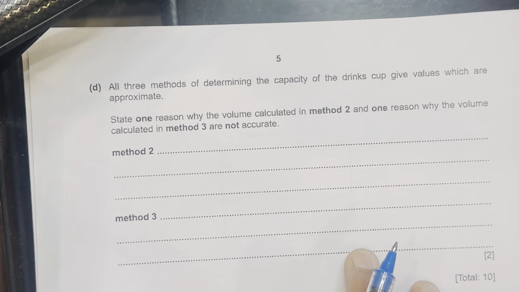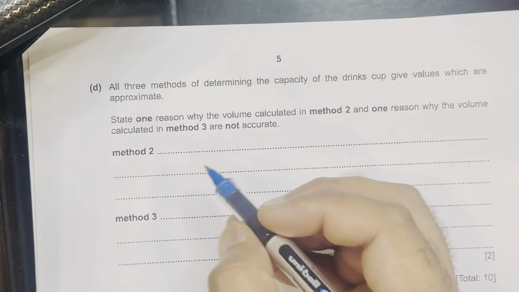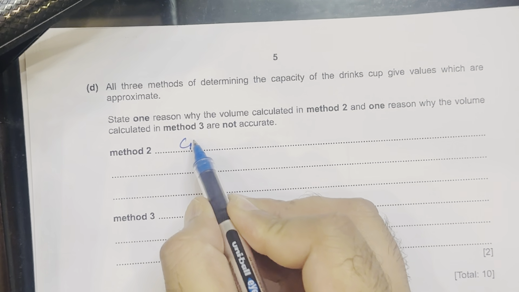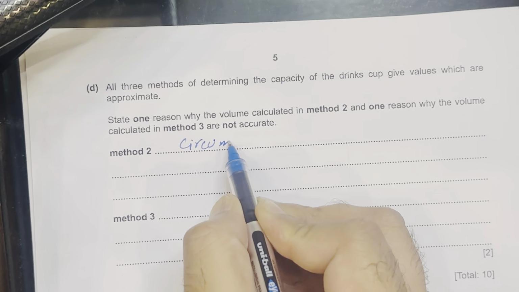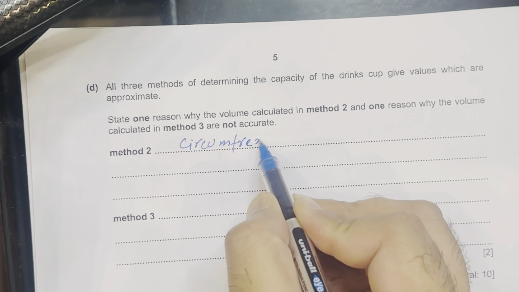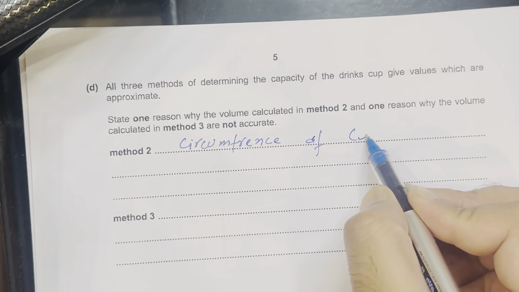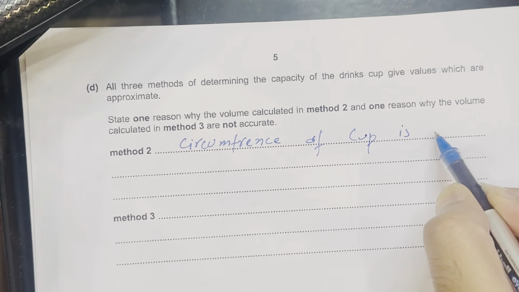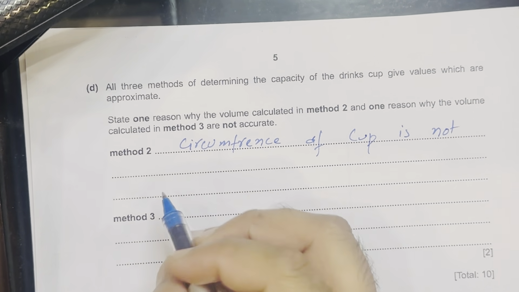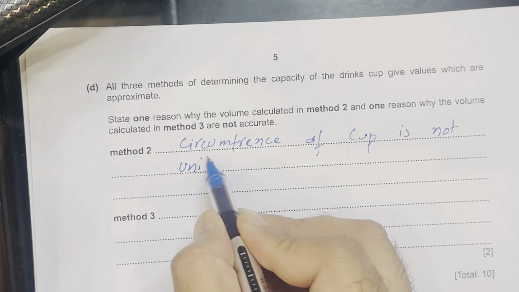So I'm going to write that the circumference of the cup is not uniform, or you can easily write something about the string.